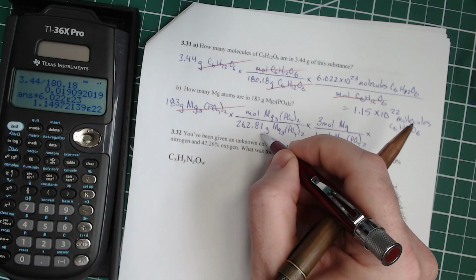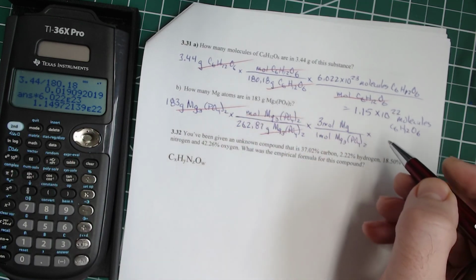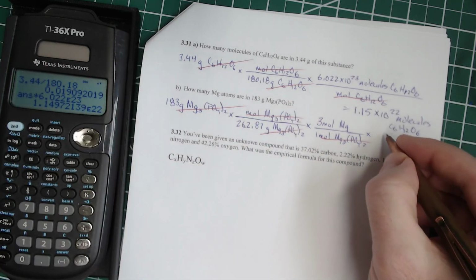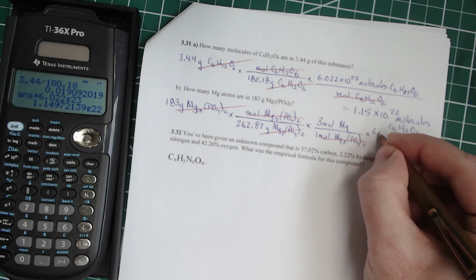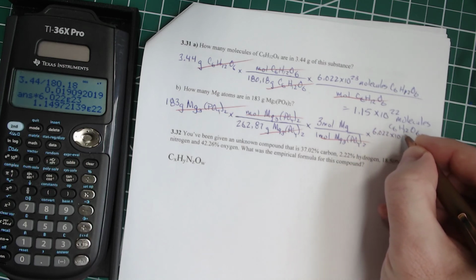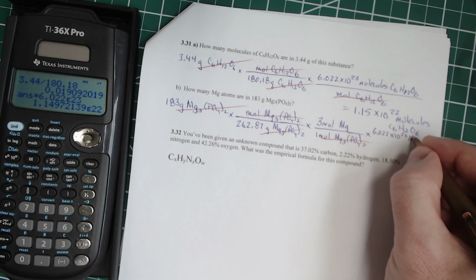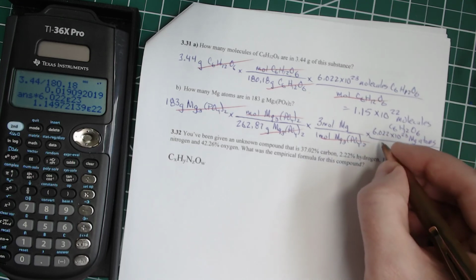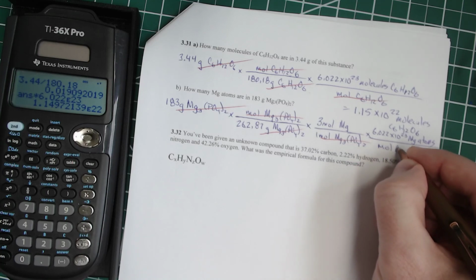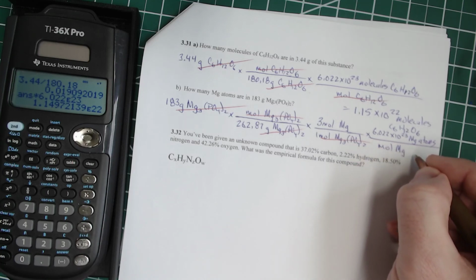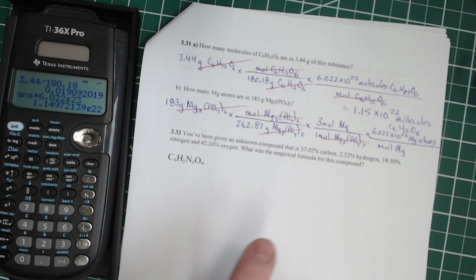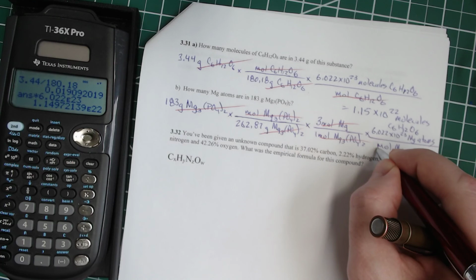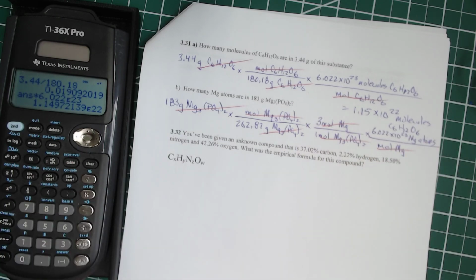So grams of magnesium phosphate cancels out. Moles of magnesium phosphate cancels out. And now there are 6.022 times 10 to the 23rd magnesium atoms per mole of magnesium. And I didn't leave a lot of space here, but we'll see that the moles of magnesium cancels out.